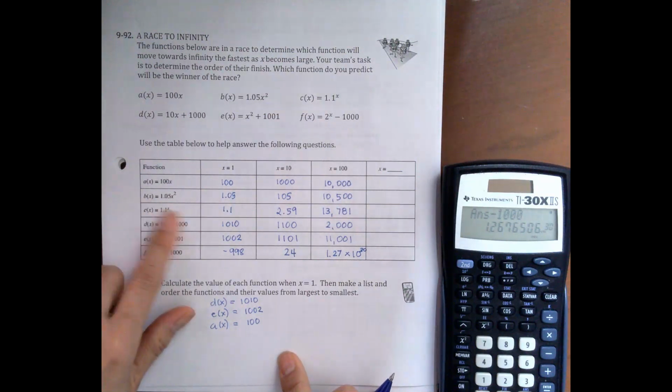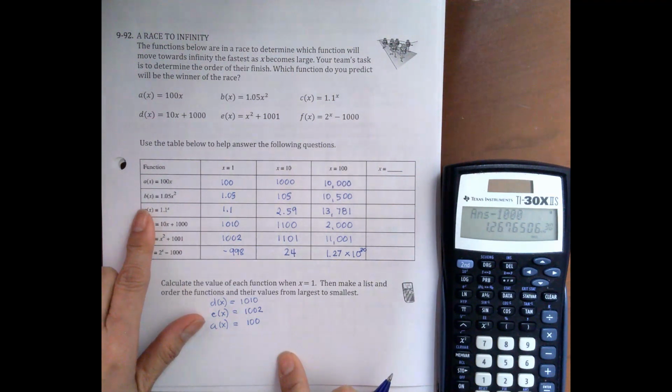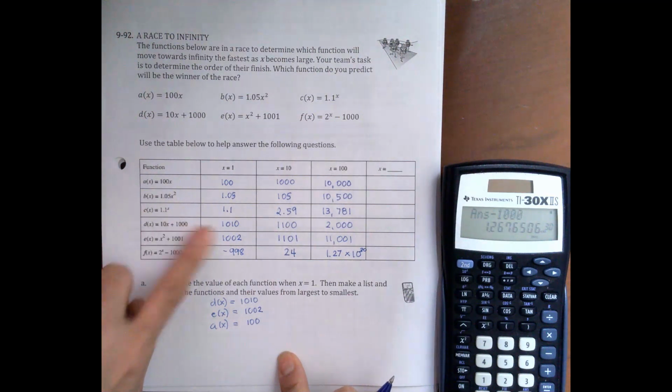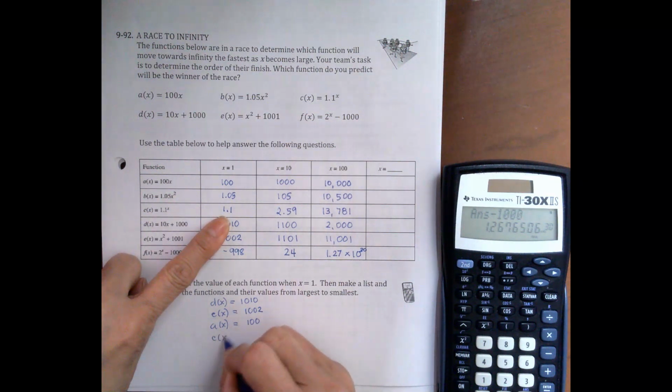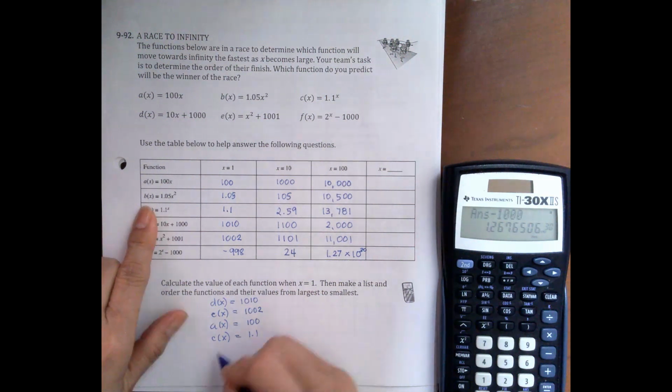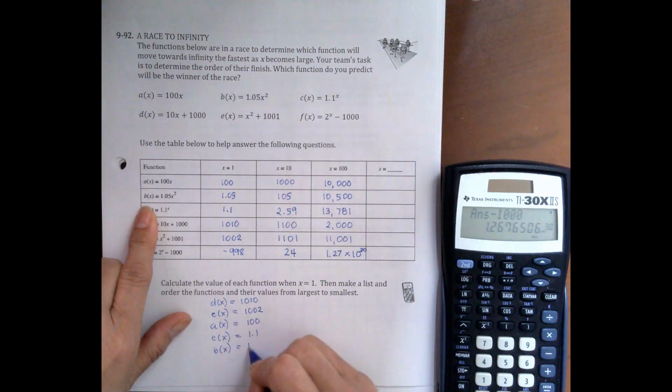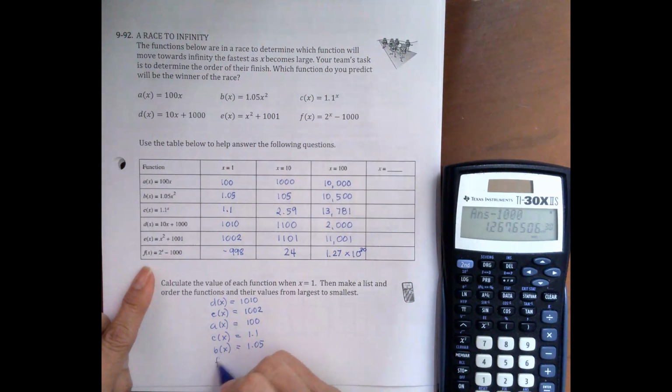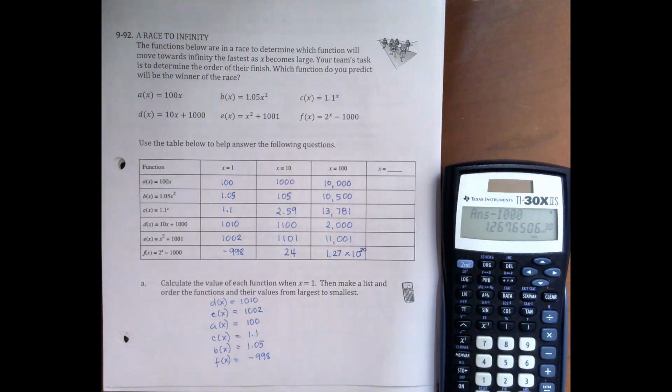And the next one will be our c of x, which is 1.1. And then our b of x, which is 1.05. And then our last one will be our f of x, which is negative 998. Okay, we'll continue with our next page. I'm not allowed to make a longer video, so let's continue with our next page next time.